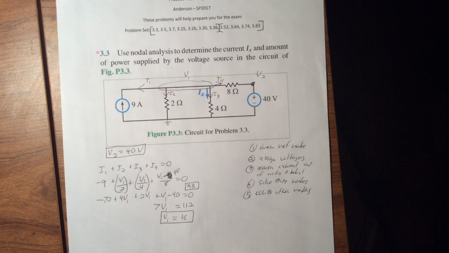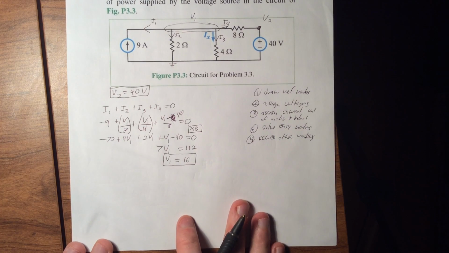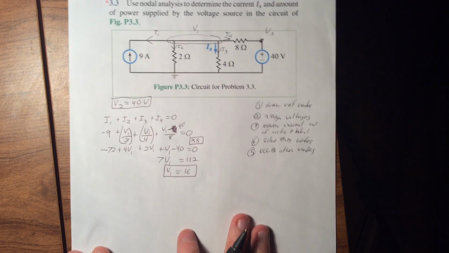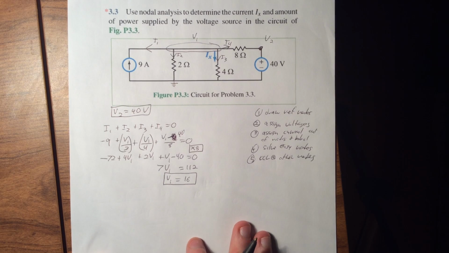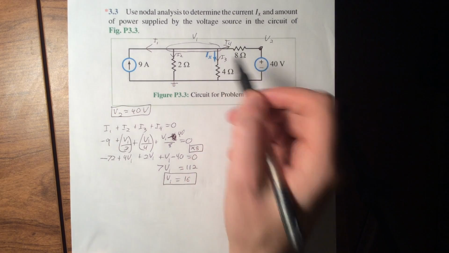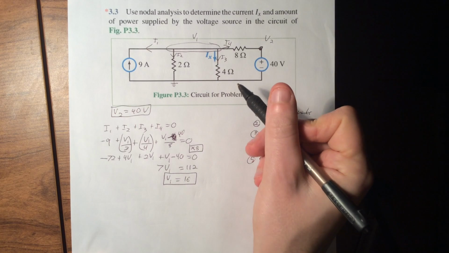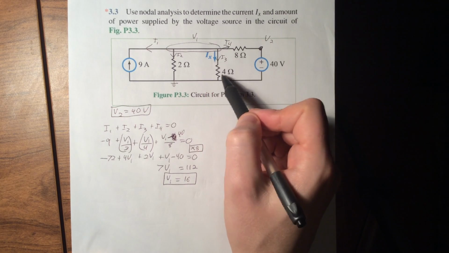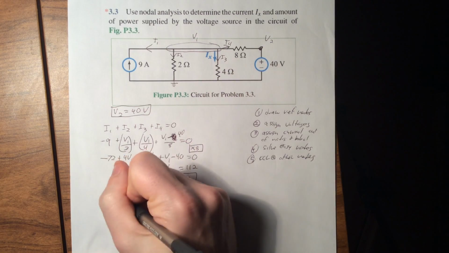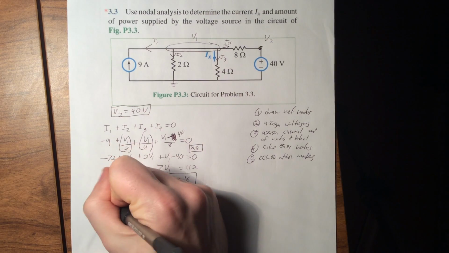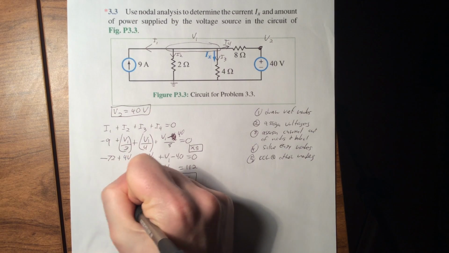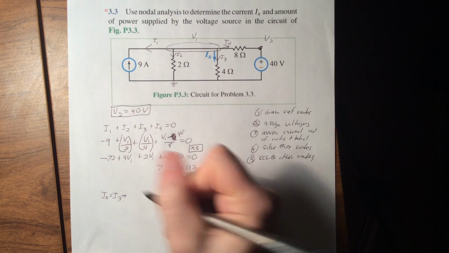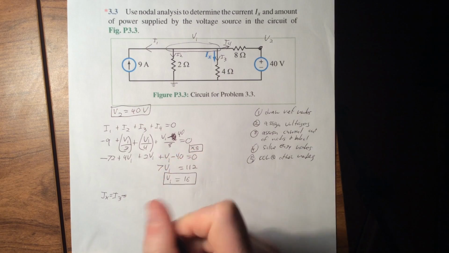Move that out of the way. We're going to move this up a little bit more. What else do we got? What's the question asking again? Determine current Ix. Okay, it's easy. So Ix equals I3, and we can solve that. We have a voltage here, we have a current coming down, we have a ground. So Ix equals I3 equals, what is that? V equals IR, right?